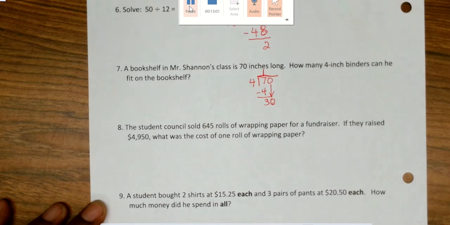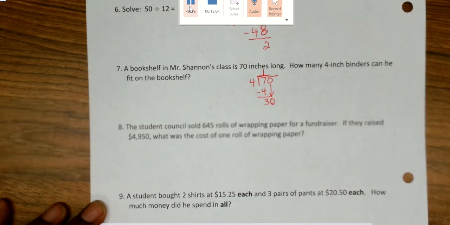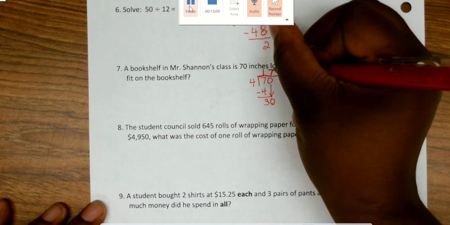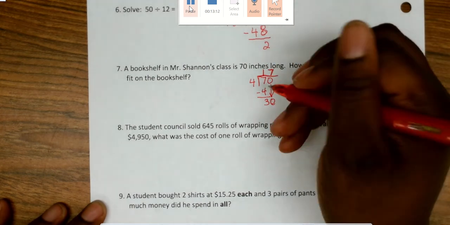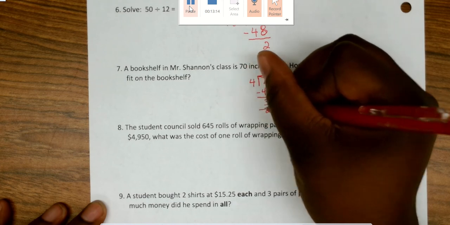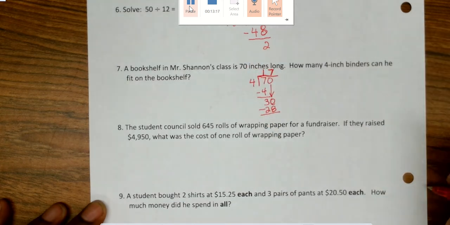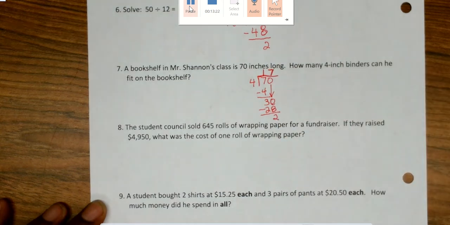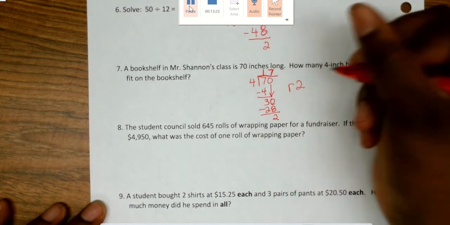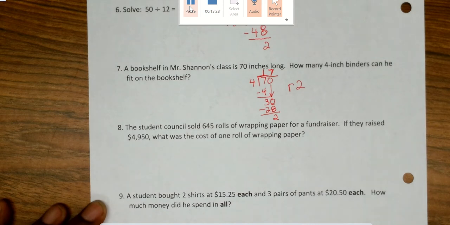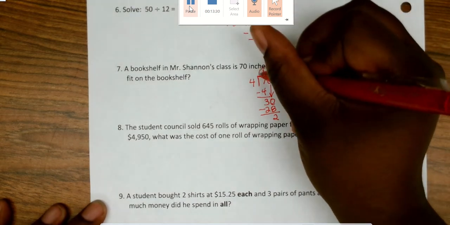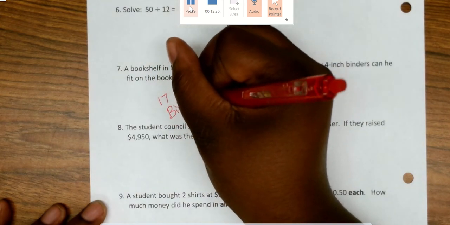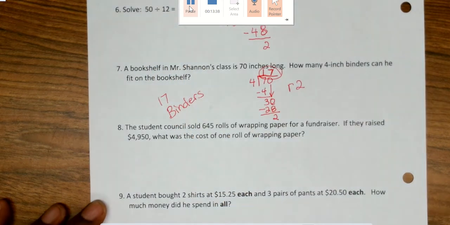So now I'm asking myself, how many 4s can I get out of 30? This is going to be multiplication tables again. I can get 7 out of that 30, because 4 times 7 is 28. And 30 minus 28 gives me 2. So we have 17 remainder 2. That means we have 2 inches left over that can't fit a whole binder. So I can only fit 17 binders on that one shelf of Mr. Shannon's.